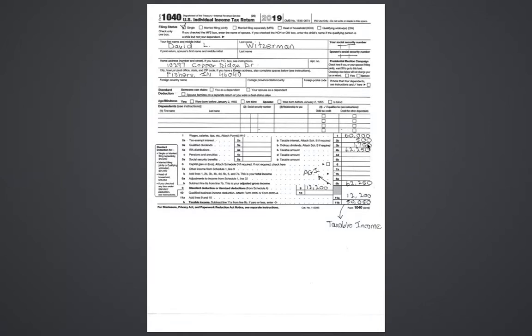In addition to that, through your investments, you had some dividends that paid out $1,750. So that gets added to your income. And so you add all that together, and that comes to 62,250. So that is your total of the income that you earned for 2019.